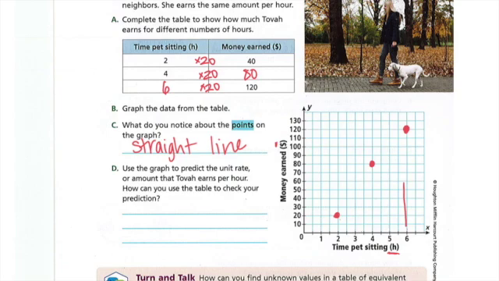Use the graph to predict the unit rate, or the amount that Tova earns per hour. How can you use the table to check your prediction? All right, so what we would do is we would connect these, and this is better if you have a ruler.